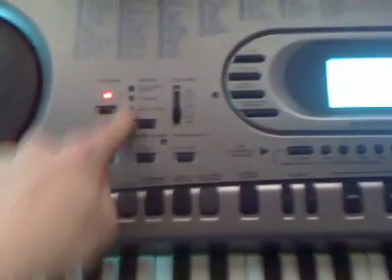Alright, it has 232 tones, 130 rhythms, and the regular Casio standard chord modes. It actually has a sequencer, so I can record songs with up to 6 channels of MIDI stuff, and I can export it to a computer very easily. And I can also make a user rhythm, which is also cool.